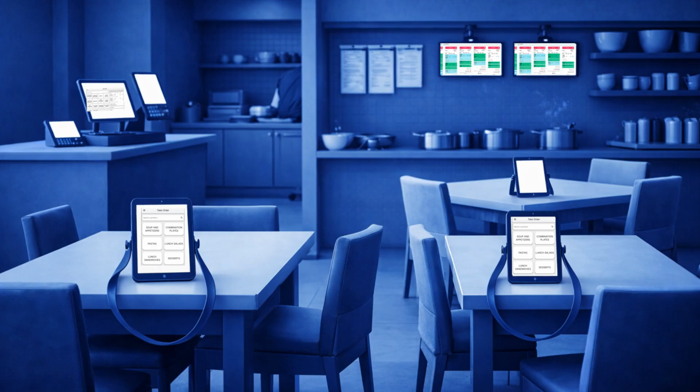That is one of the reasons why it is so important to create the accounts for your staff correctly from the beginning. Once the waiter, cashier, cook, and other team members all have their own accounts, your restaurant can begin working as one connected operation instead of isolated tasks.